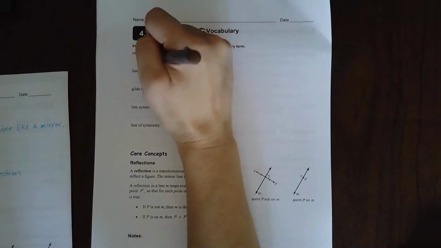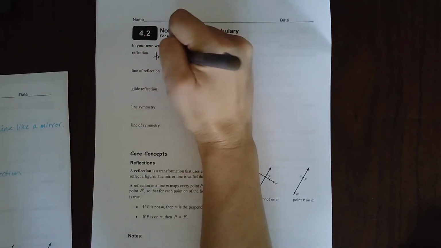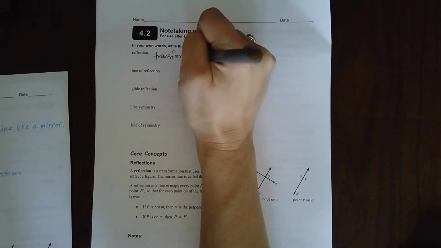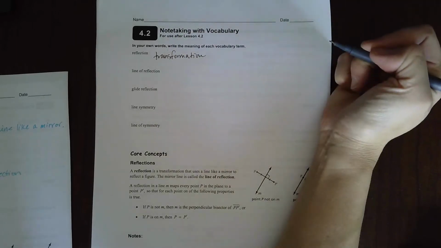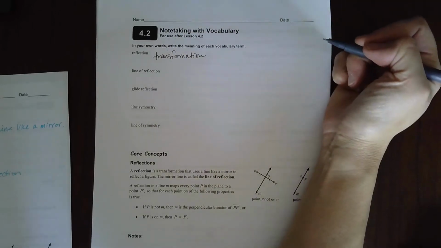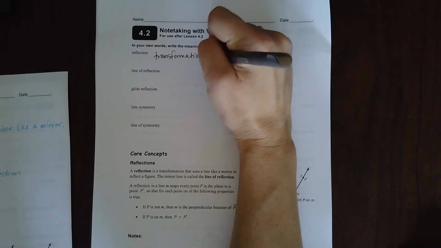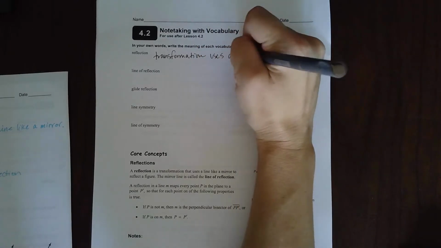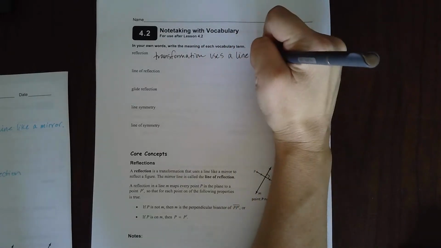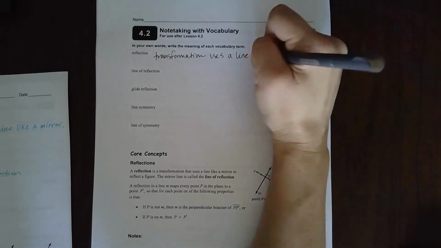Okay, so some definitions, like a reflection. Most of you already have an idea of what a reflection is. It is a type of transformation, so I'm just going to write transformation. And it uses a line to reflect over.